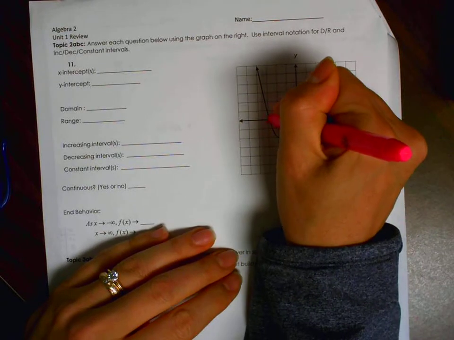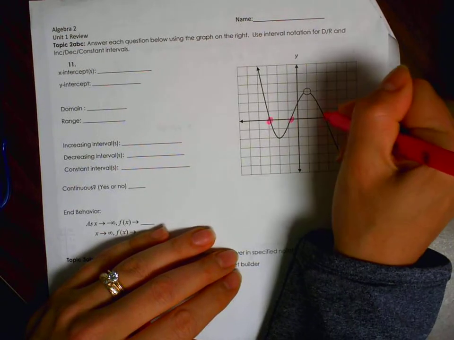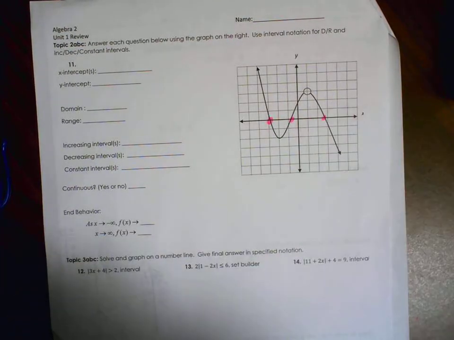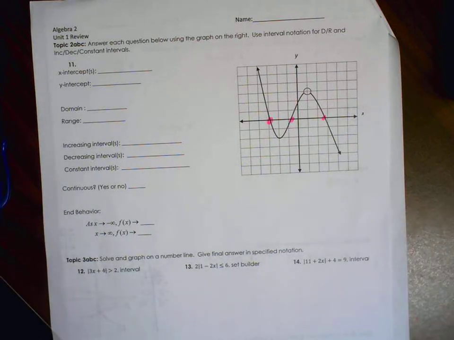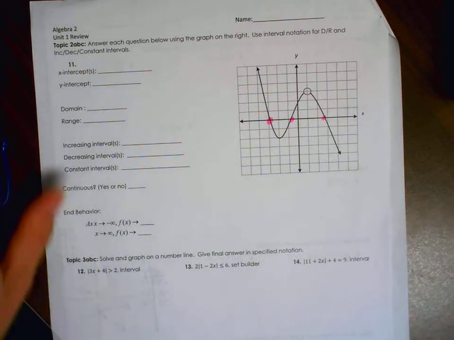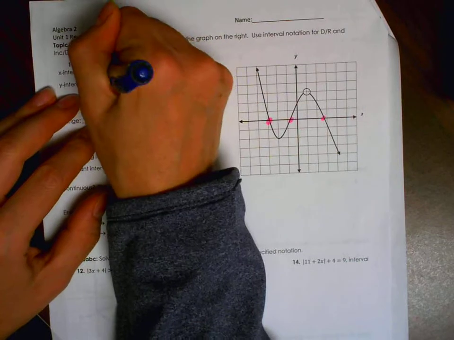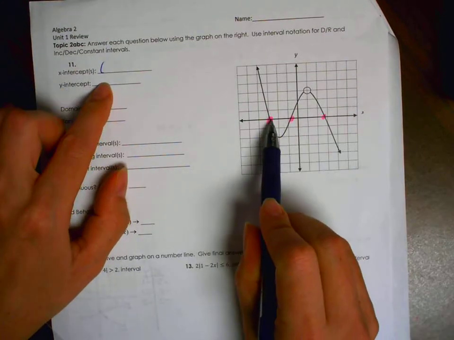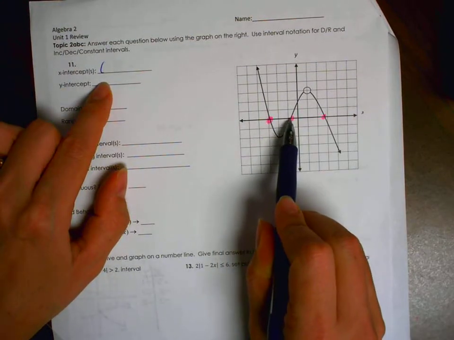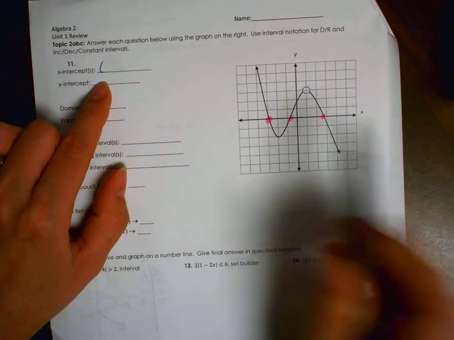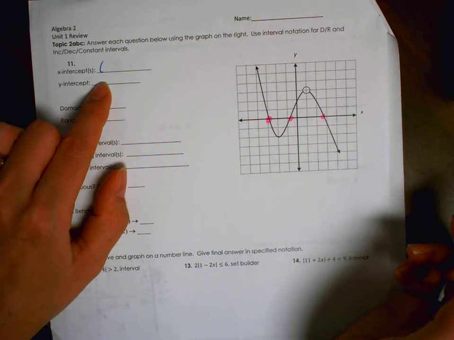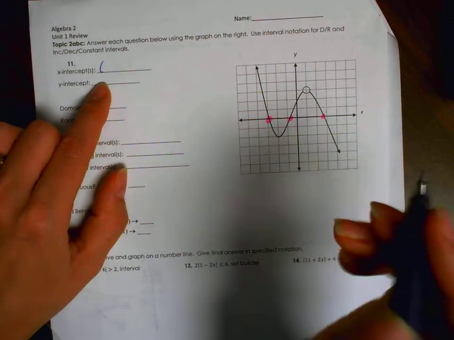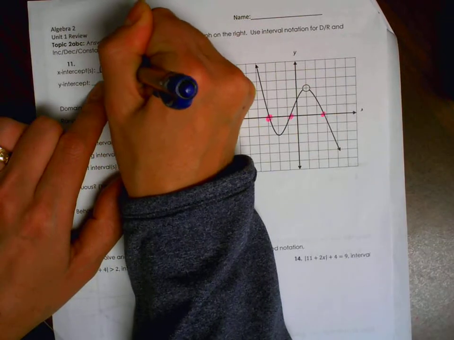So it looks like it crosses here, here, and here. Okay, so they do not cross exactly on the tick mark, so we're going to have to make some guesses here. This one looks like, 1, 2, I'm going to say it's about negative 2.9, 0.